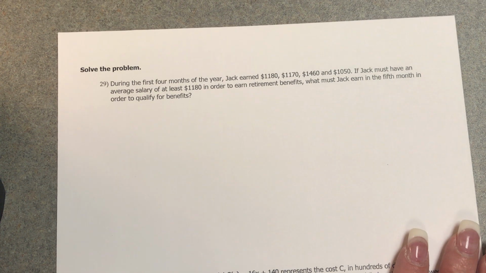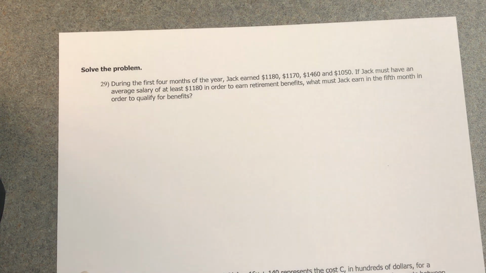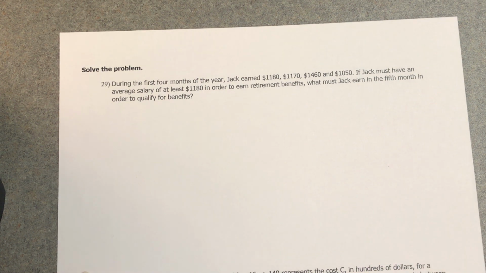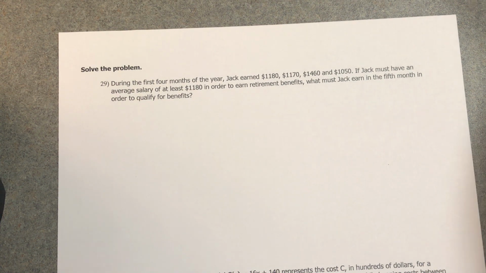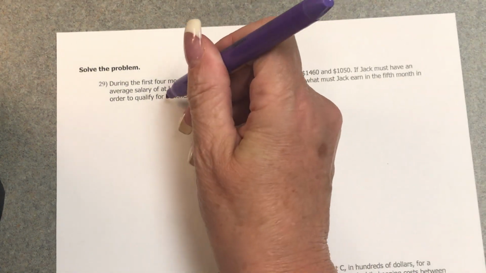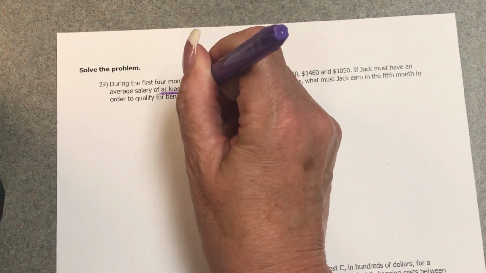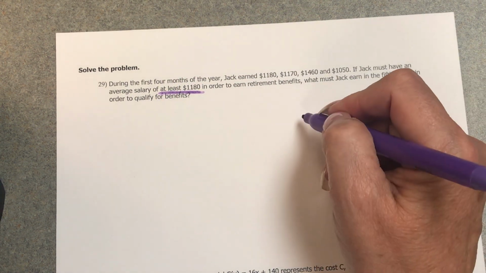Okay, 29. During the first 4 months of the year, Jack earned blah, blah, blah. If Jack must have an average salary of at least blah, blah, in order to, what must Jack earn in the 5th month in order to qualify for benefits? Okay, Jack must have at least 1,180.